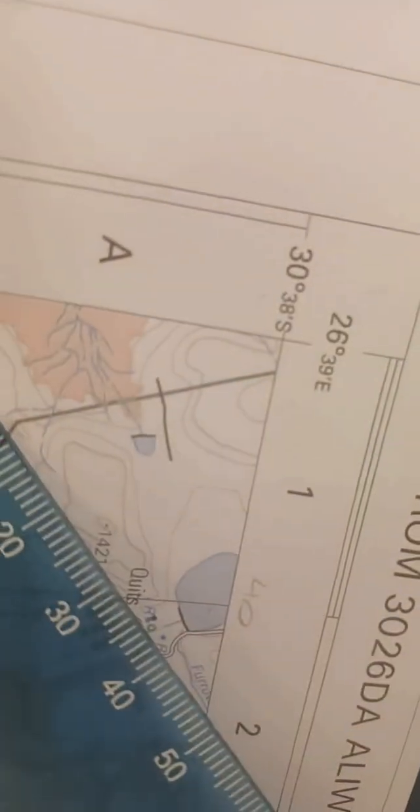Let's use 2.6, the same calculation that we did for distance.